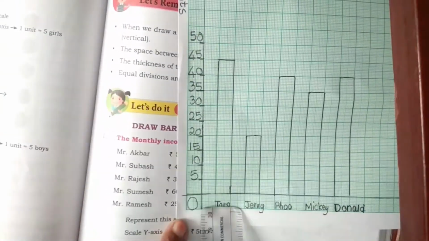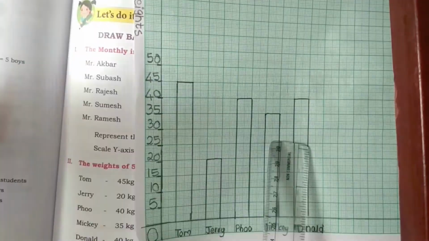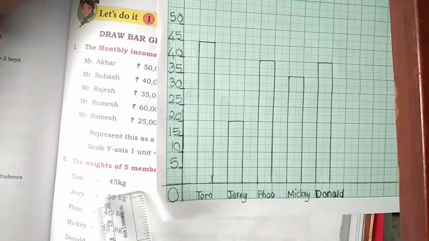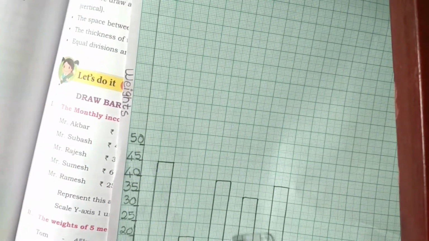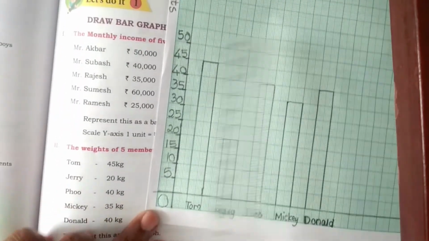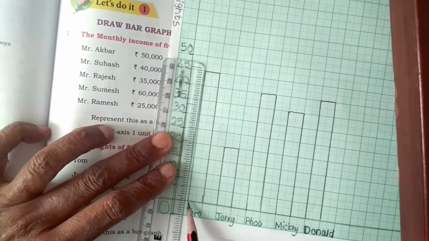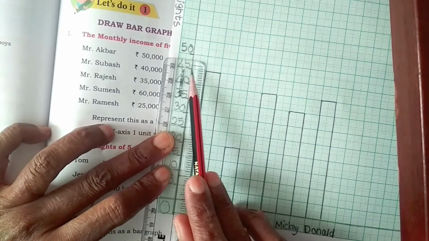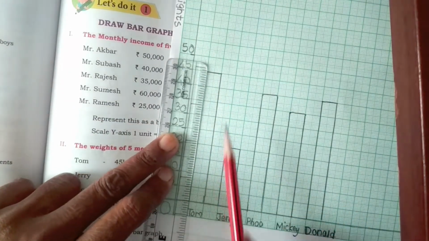It starts from 0 to 50. Right. Now they have mentioned in the question, Tom, how many kgs weight is he? 45 kgs. Now we have to draw the bar up to 45 kgs, from 0 to 45. See here. This is the way we will draw. The line from the x-axis to the y-axis, where it is placing 45, there we will put a point and draw the lines like this and join it.